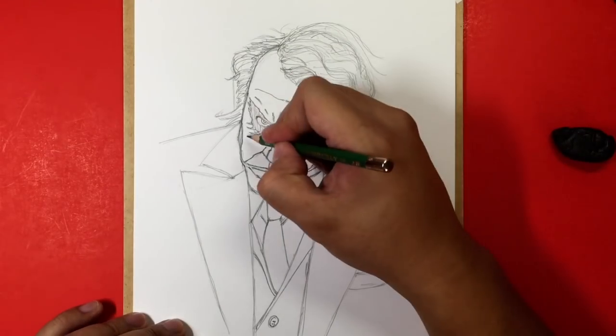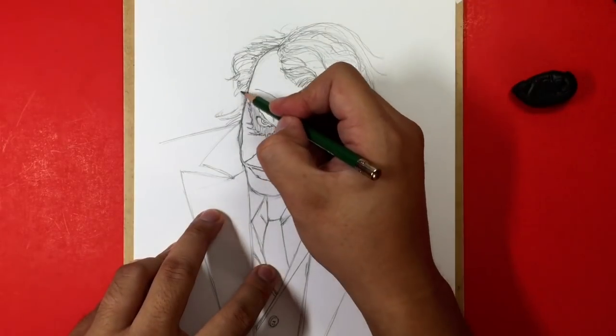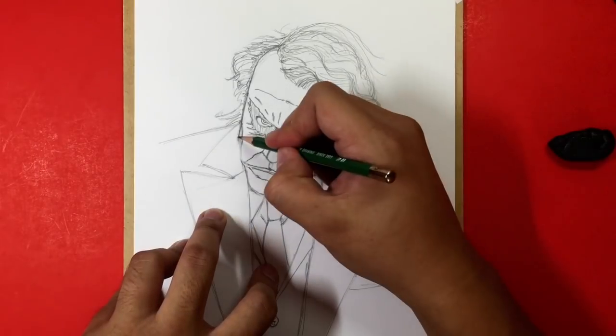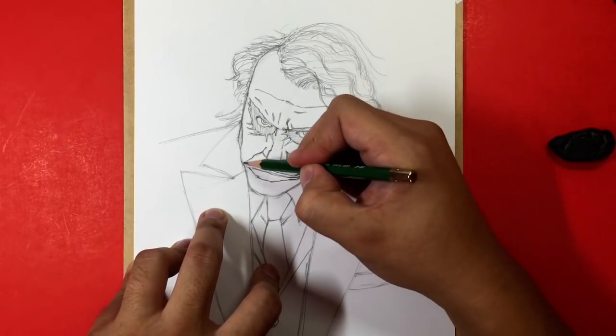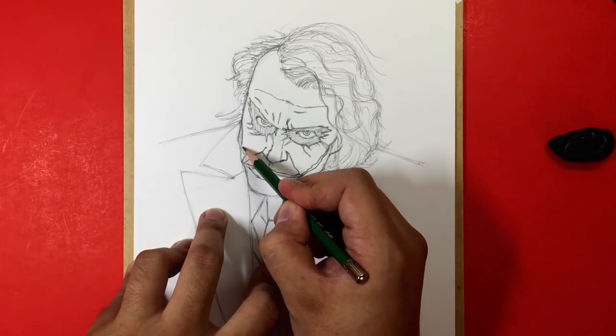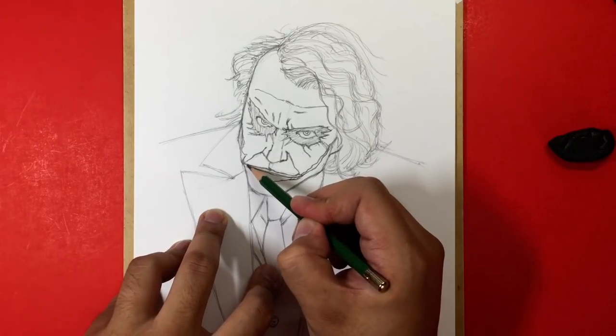Okay, I think that's what I'm gonna leave it at. And I think I've figured out how to make it less like Jack Nicholson, although this is fine the way it is. I'm just gonna make a little change right here. What I'm going to do is I'm gonna draw a line this way and just make this a little bit bigger. Like that.